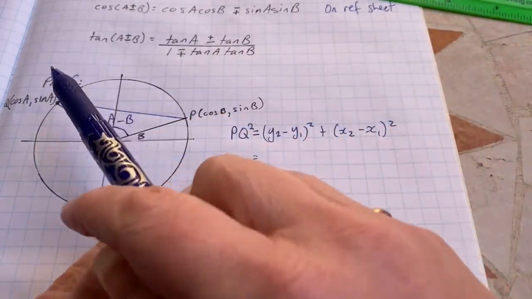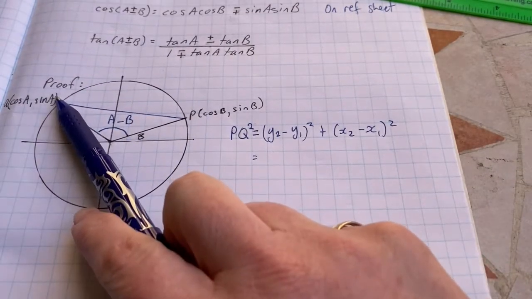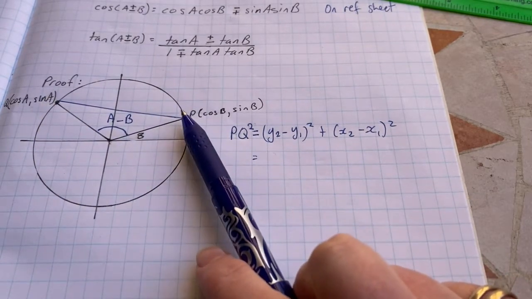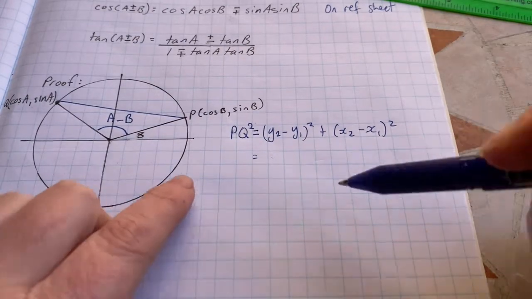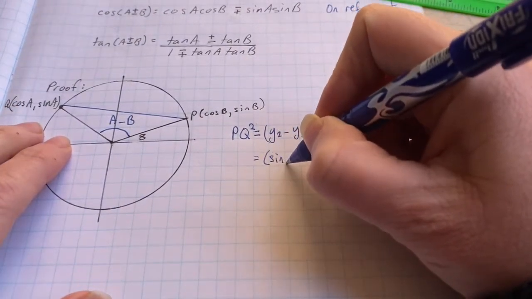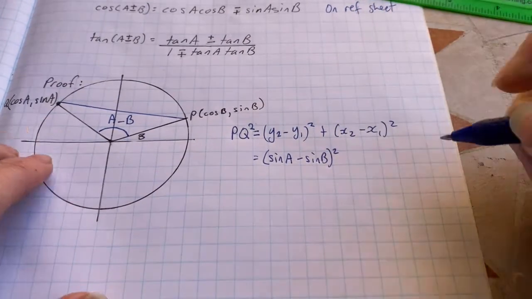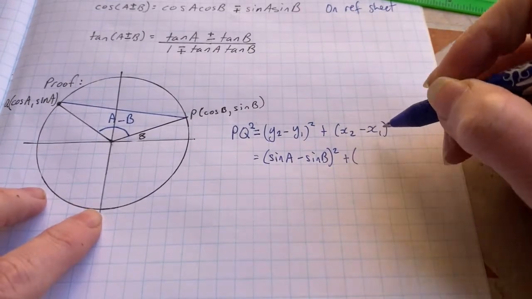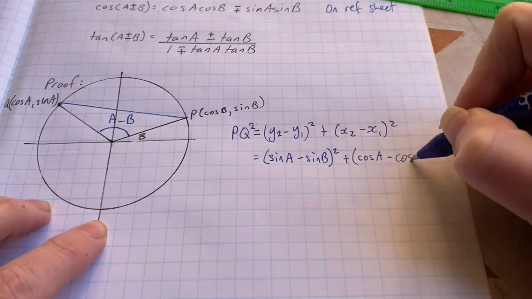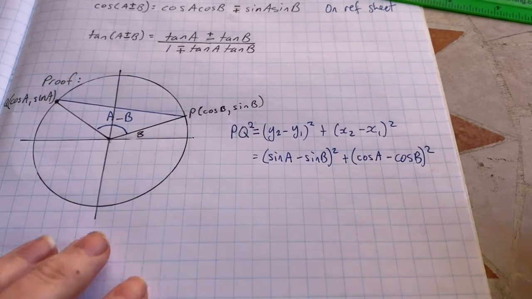So let's work out what that is. Let's make that point Q as our x2, y2, and we'll make point P our x1, y1. So y2 minus y1 squared would be the same as sine A minus sine B squared plus x2 minus x1, which is cos A minus cos B squared. Now I'm going to fully expand that out and simplify it.